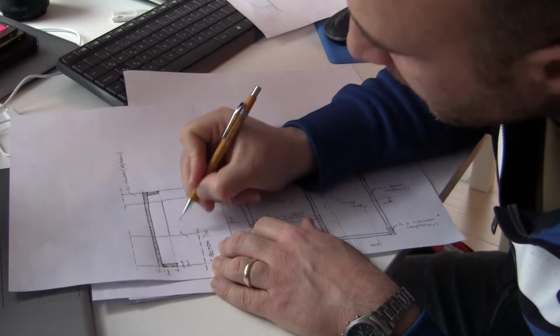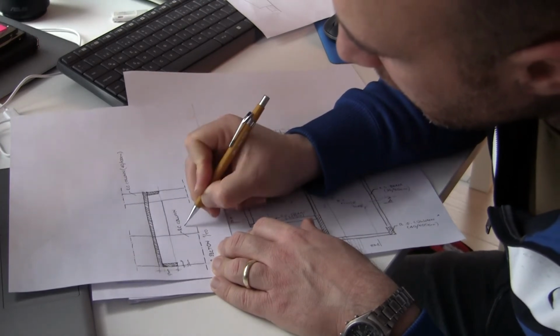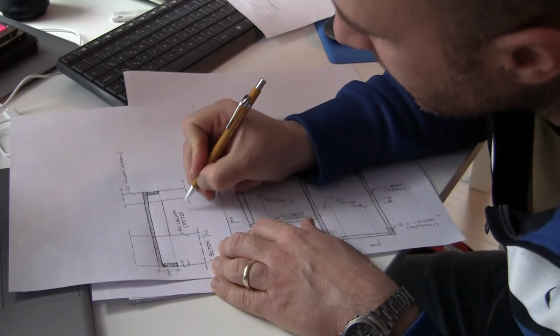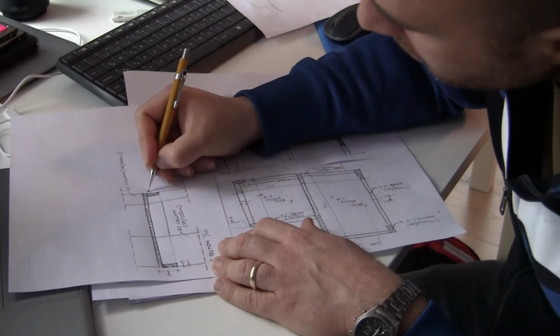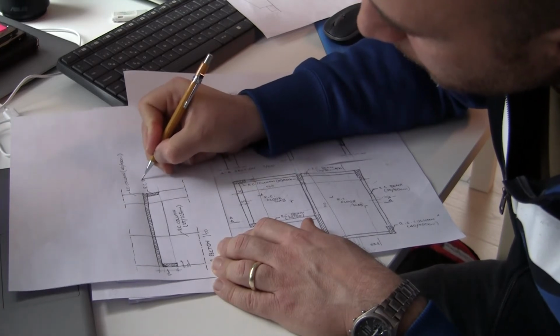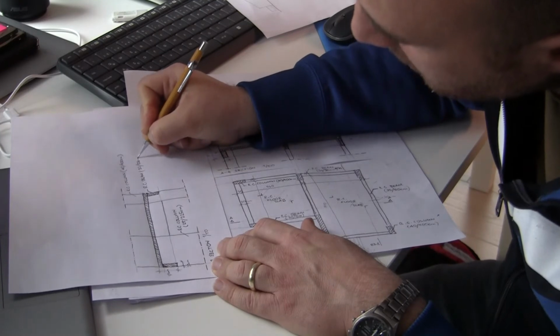What about this one? That's a reinforced concrete column as well, with a section size of 25 centimeters by 2.25 meters or 225 centimeters. What about this? This is a reinforced concrete beam with a section size of 30 by 50 centimeters.